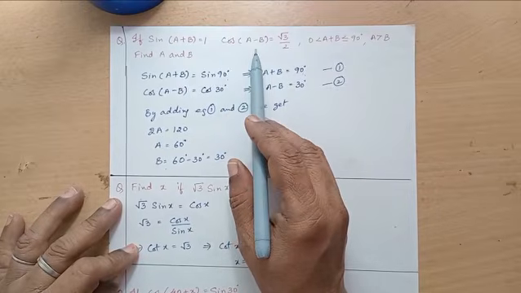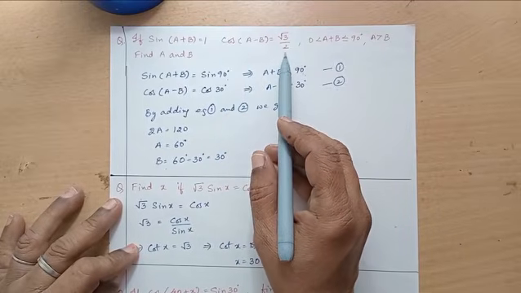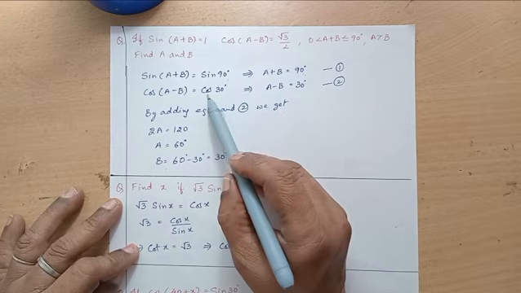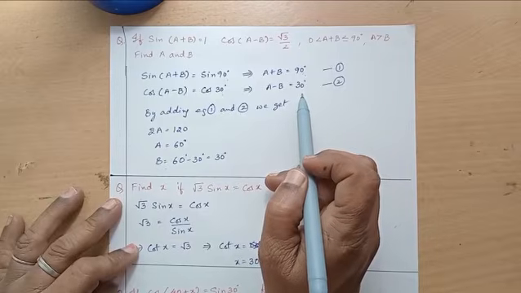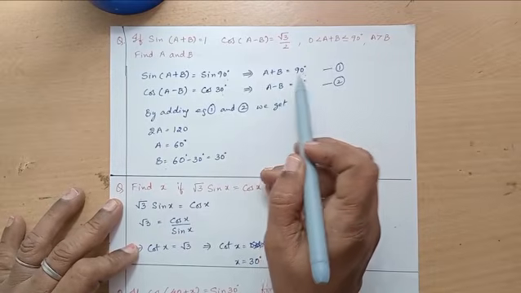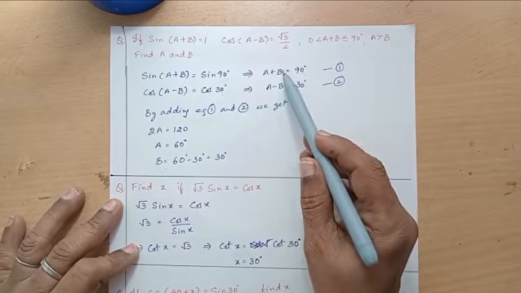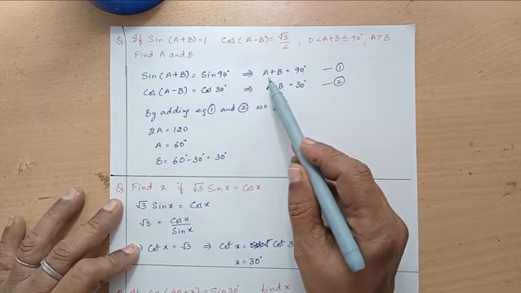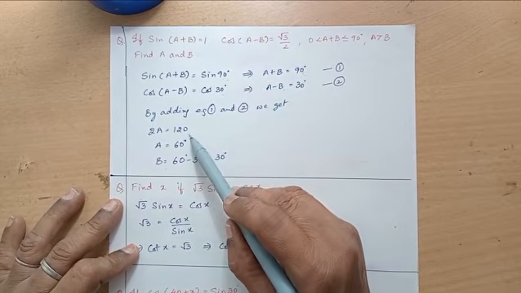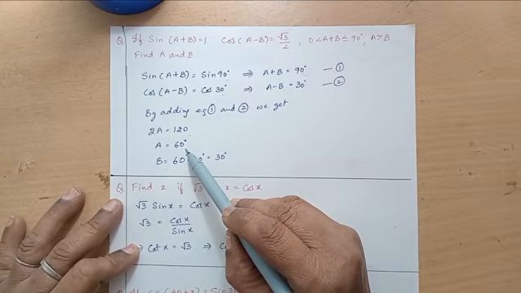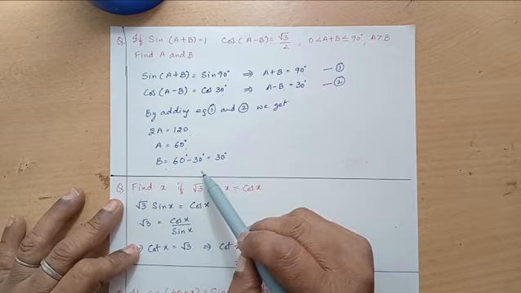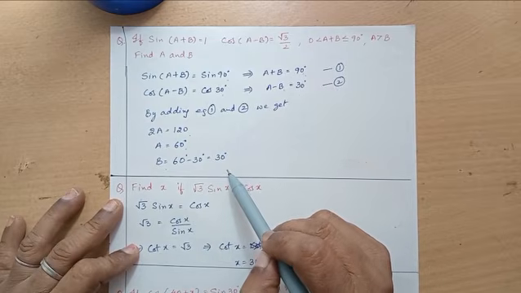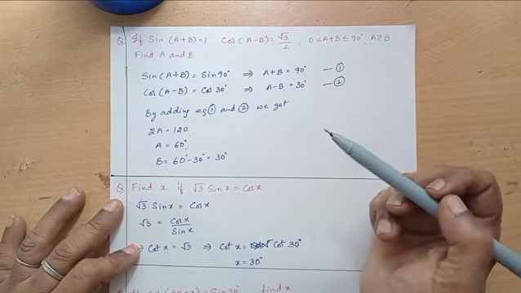Next, cos(A−B) is equal to root 3 by 2. Root 3 by 2 can be written as cos 30. Hence, A minus B is equal to 30 degrees. By adding equation 1 and 2, B and B get cancelled. 2A is equal to 120 degrees. Angle A is equal to 60 degrees. And angle B is nothing but 60 minus 30, which is equal to 30 degrees.